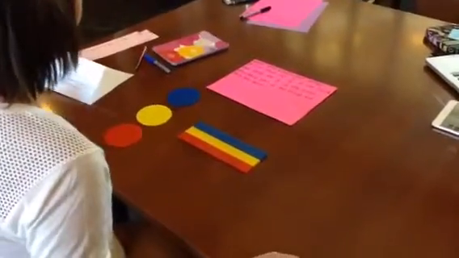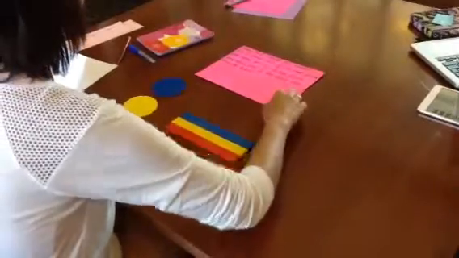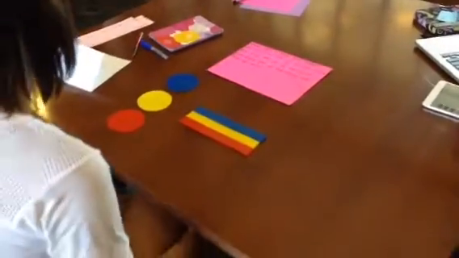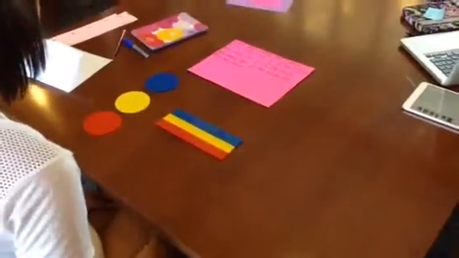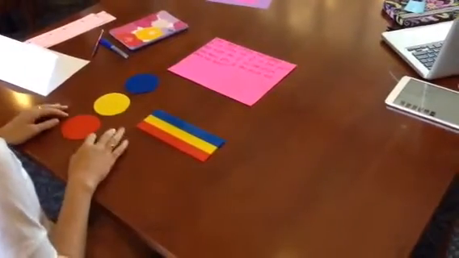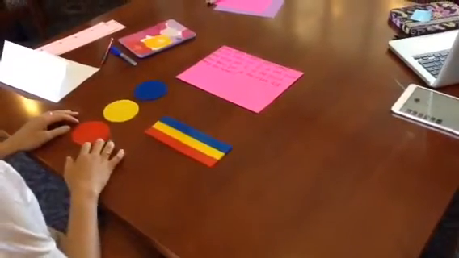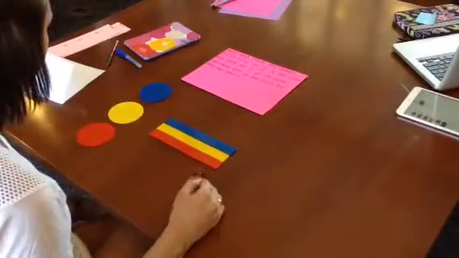Good morning, fifth graders. So yesterday we started talking about fractions, and fractions, as we know, are parts of a whole. So fractions are broken into equal-sized pieces. In a fraction, you have a top part and a bottom part.